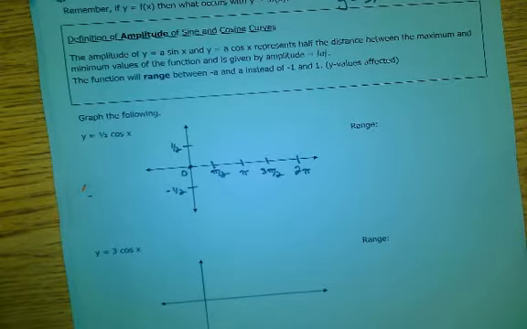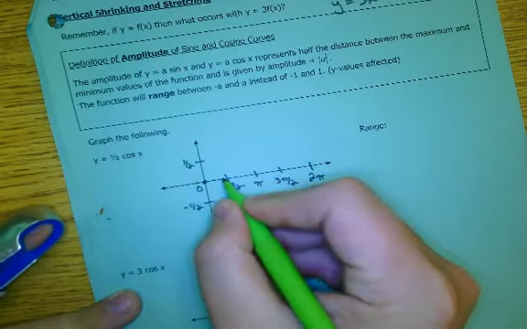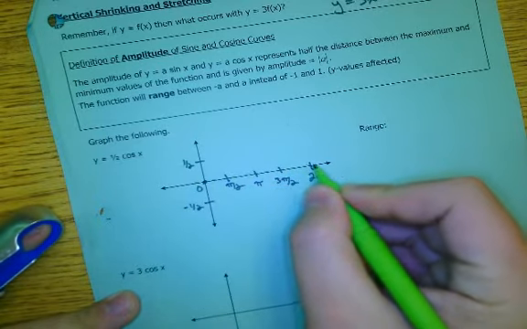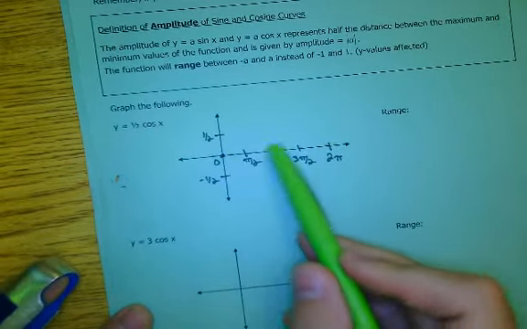Okay? So I'll do green. So this is my, what do they call it? Transverse axis? Alright. I might call it a sinusoidal axis. This is what I'm used to. Sinusoidal axis, or transverse axis. Sinusoidal makes it sound cooler, so I'm all about that. So I just do a little dashed green line.